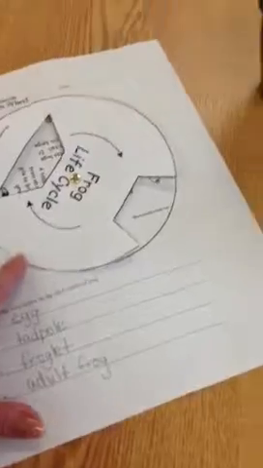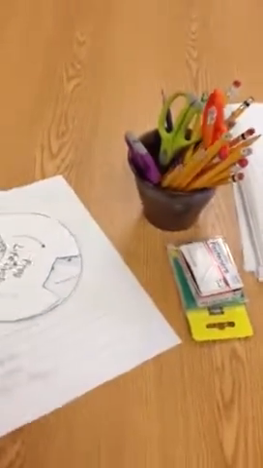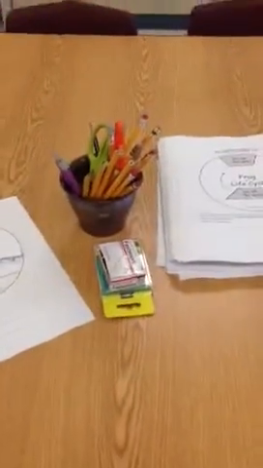So this is your sample. You can use it if you need it. Try to use your brain though, and then you can use that as a reference if you need to.